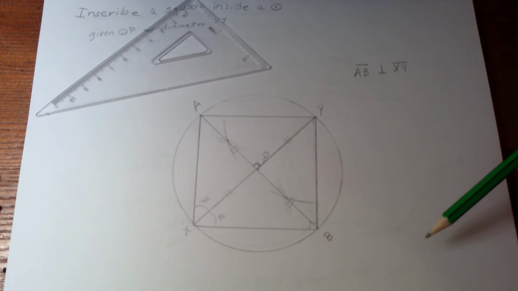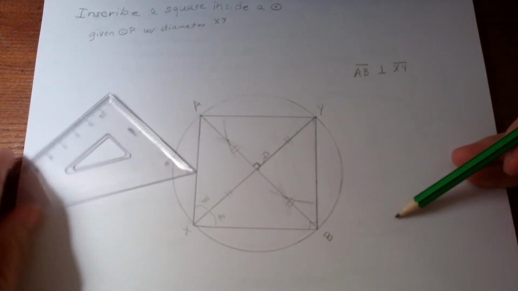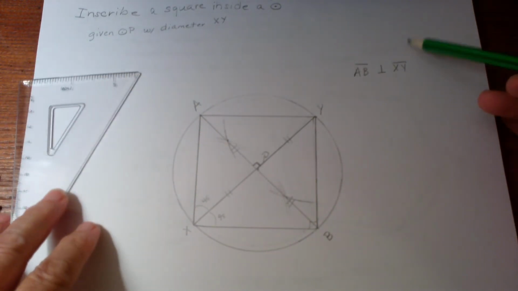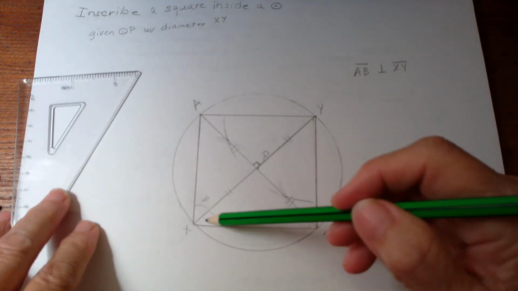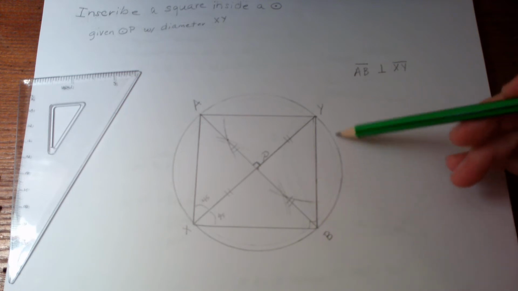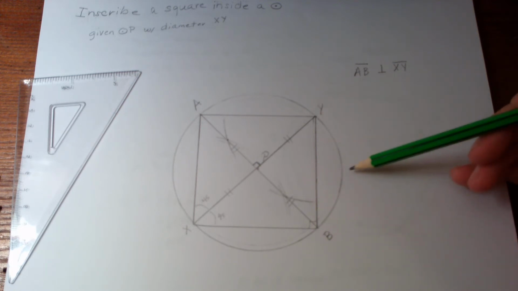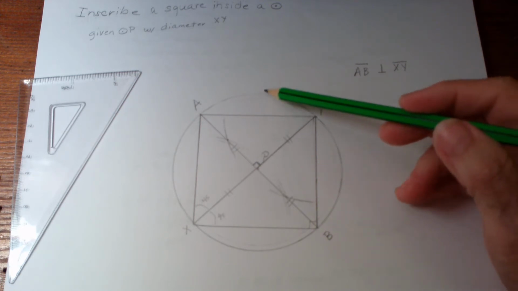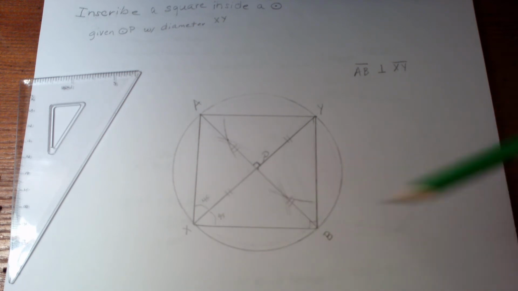But I wanted to inscribe a square. So to be a square, not only do these angles have to be all right angles, but these sides have to all be congruent. Now, each one of these sides cuts an arc that's 90 degrees, 90 degrees, 90 degrees, 90 degrees.